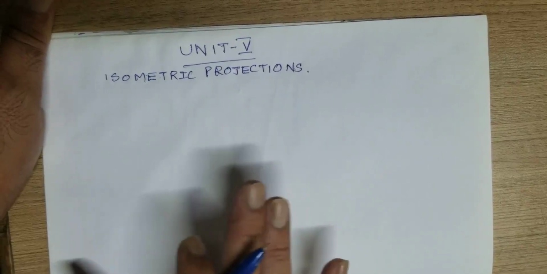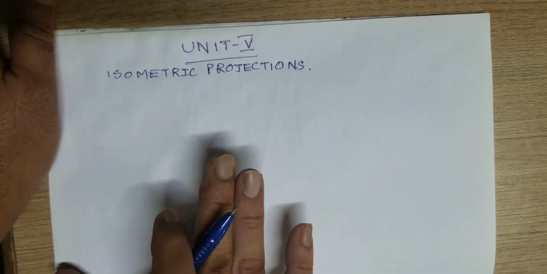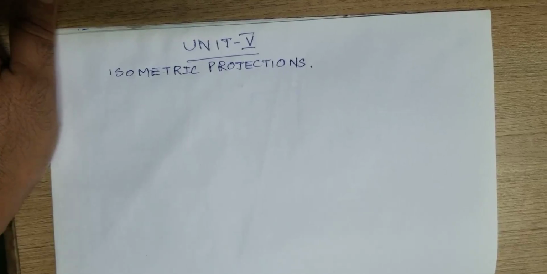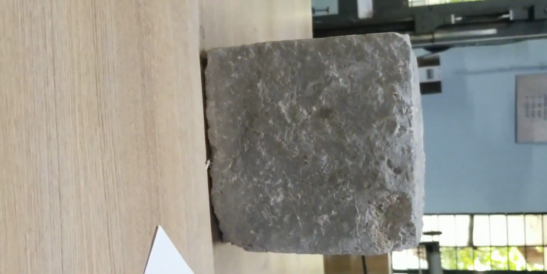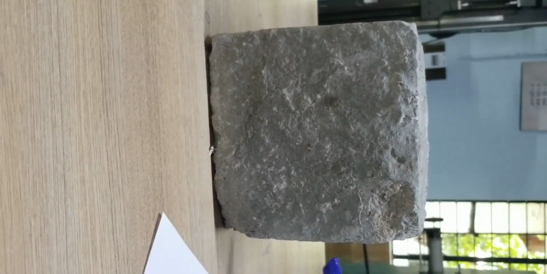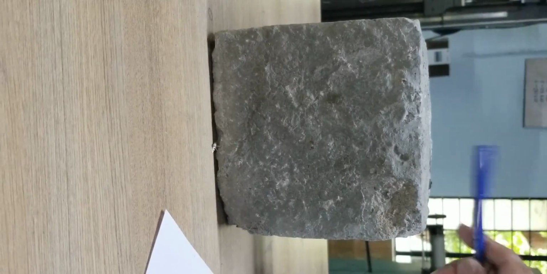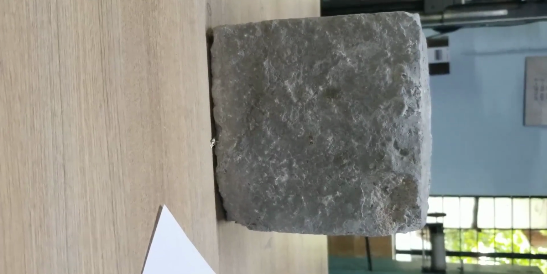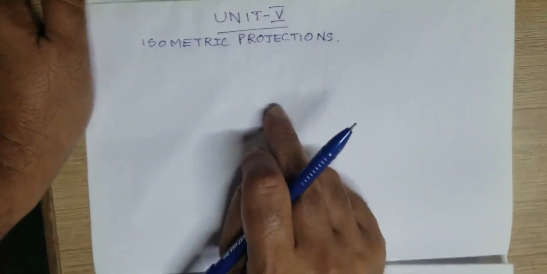That I would like to explain by taking a cube. So I will show the cube, and see how it is. It has 6 sides. One side, second side, third side and fourth side, and upper side and bottom. Totally 6 sides are there, and just see, all 6 are equal. That is what a cube is.